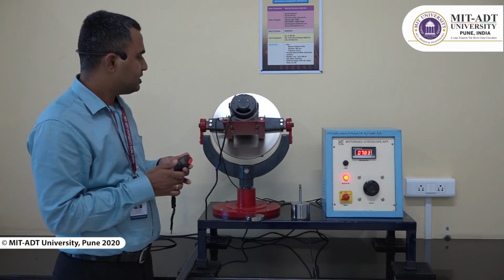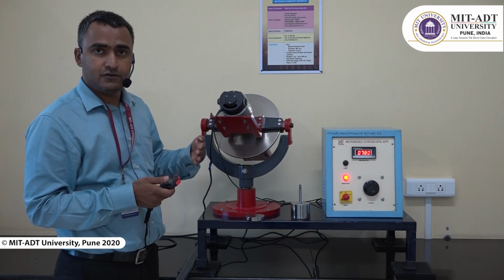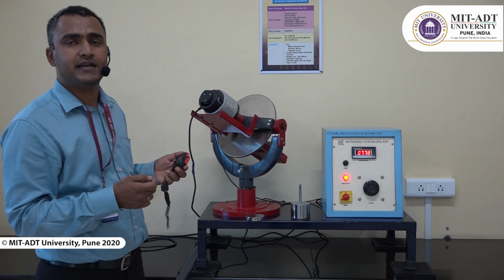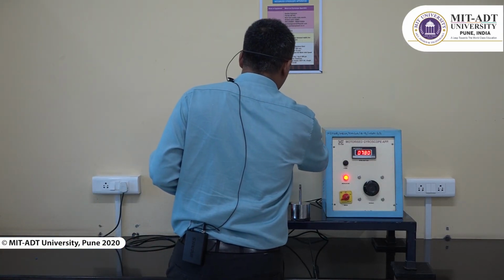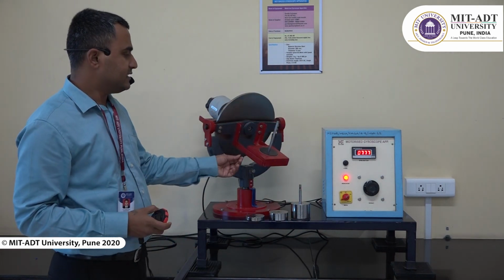So for this case, the angle considered to change in its position is 30 degree, and the time required for that is 1.84 seconds. So how are we going to make use of these measurements?